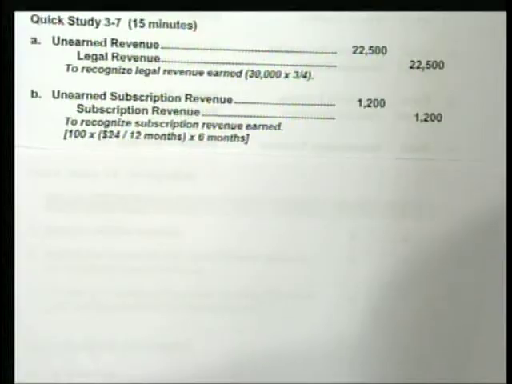How many of those issues percentage-wise have they sent out by December 31? Half of them, 50%. So they can book $1,200 of earned subscription revenue, and they can decrease the unearned subscription revenue, for the 6 issues that they have sent out. Does this make sense? Okay? Any questions on that?